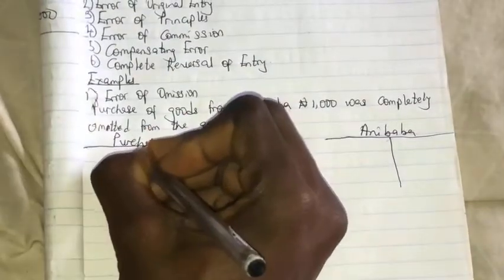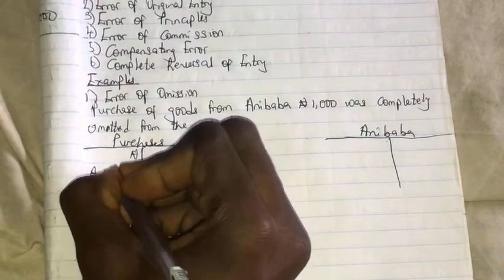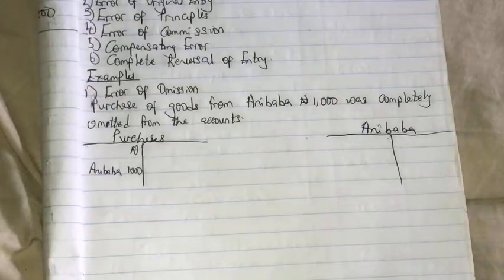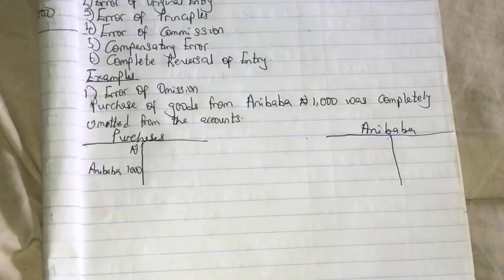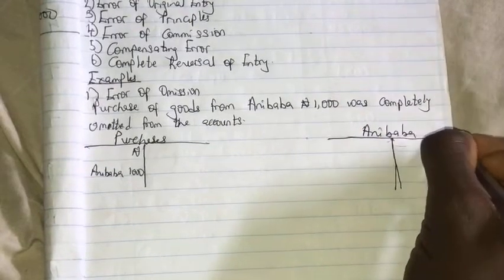So you debit purchases, write Alibaba, and you write the amount, 1,000 naira. Then you credit Alibaba, writing purchases.